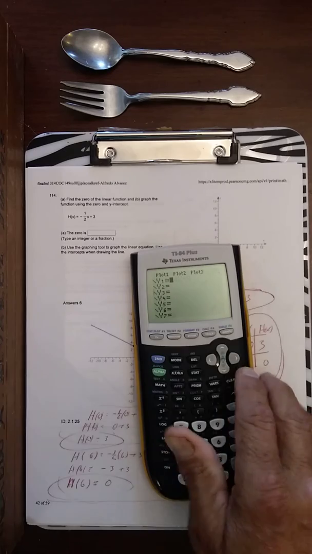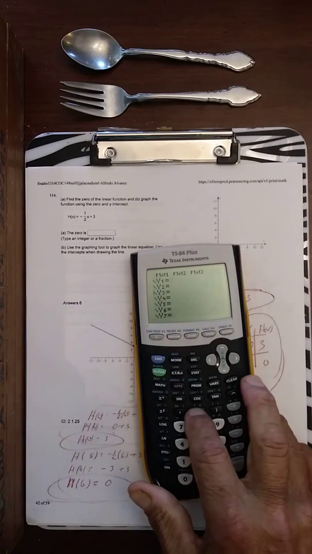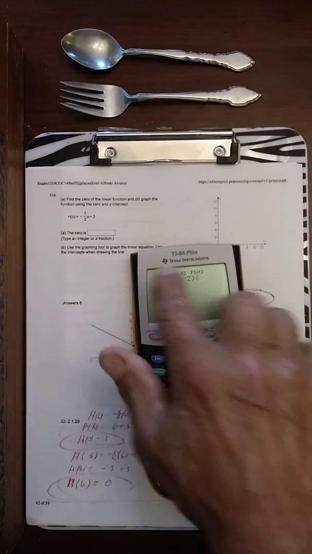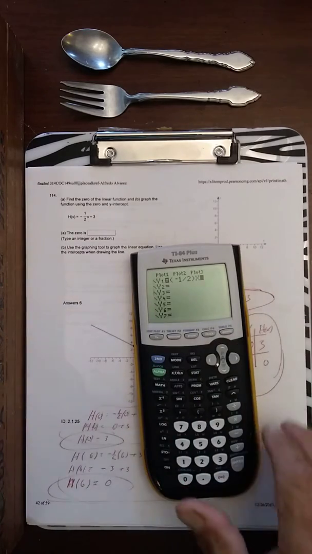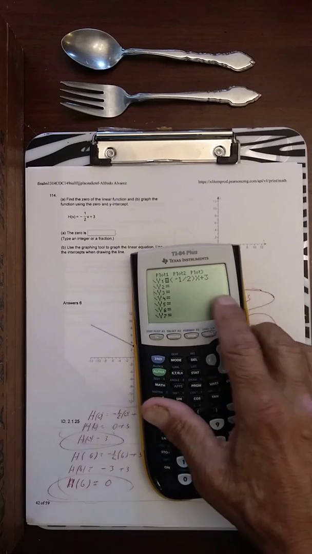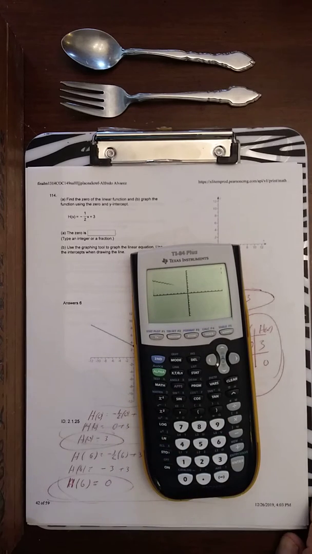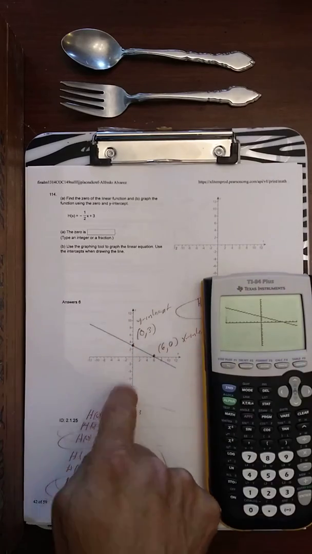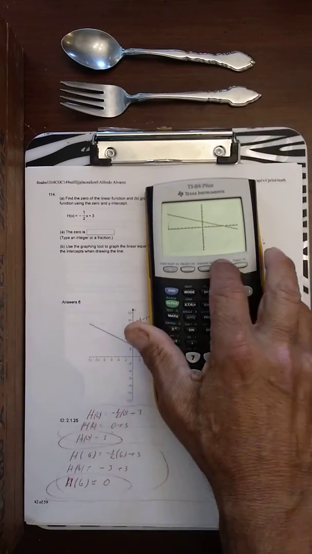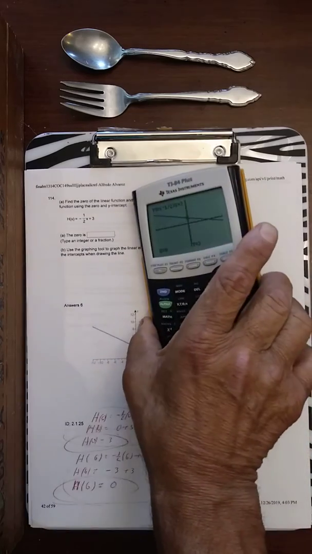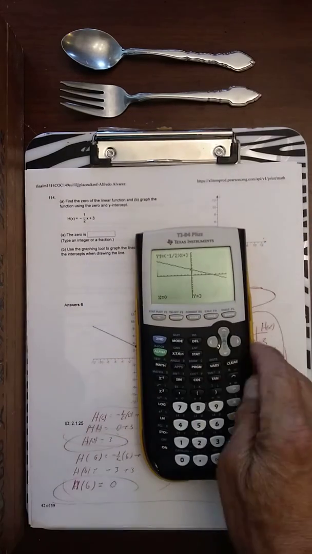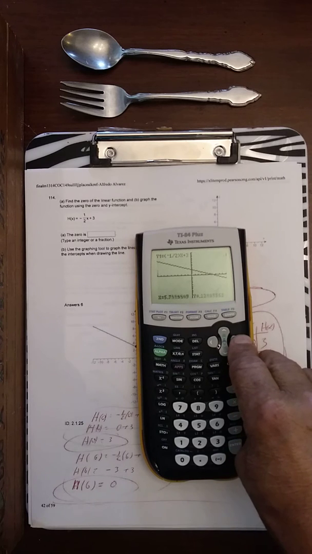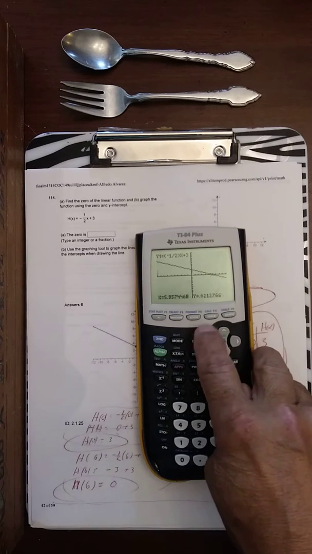Y, clear the old one. It's going to be negative half, parentheses, negative 1 divided by 2. Keep that little fraction together. x plus 3. Is that right? Yes. Hit graph. There it goes across and hits, just like the one right there. Again, you can just trace, find some numbers on it. See, there's one right there, 0, 3. And you can keep going down here and find another point by moving your cursor.